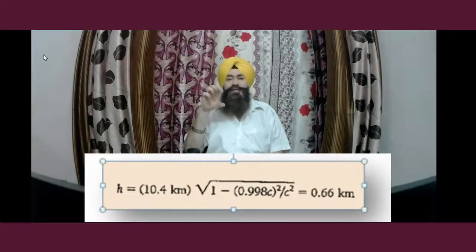How much distance does a person in the muon frame feel is traversed? For a person in the muon frame, the atmosphere is not 10 kilometers in size. It is contracted. And how do we find how much?